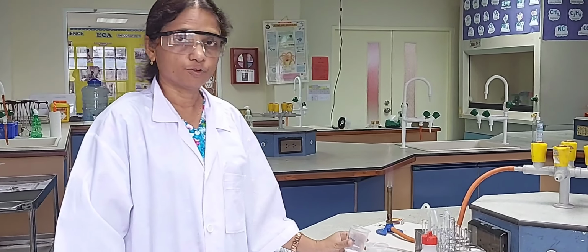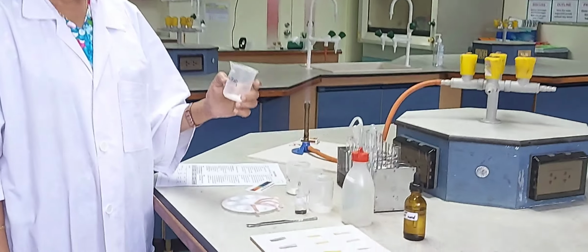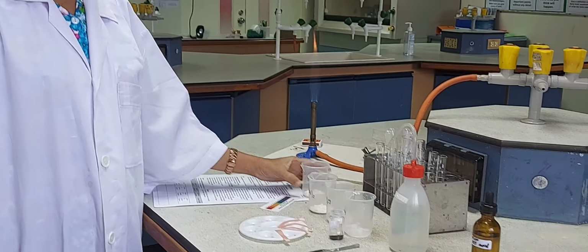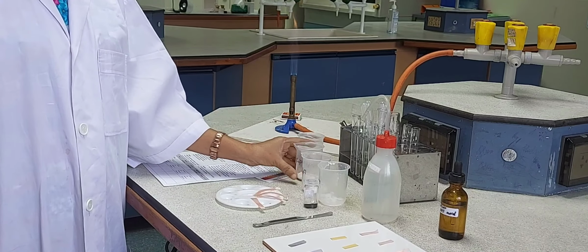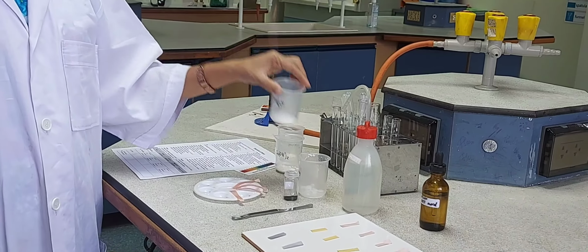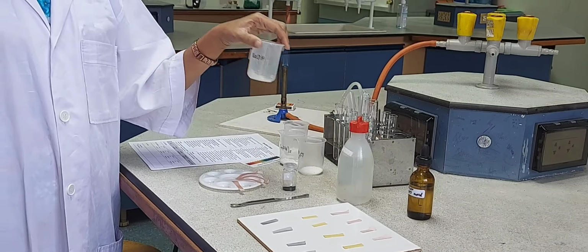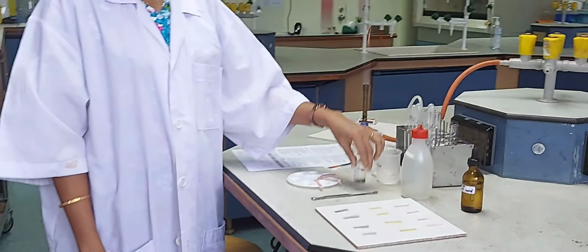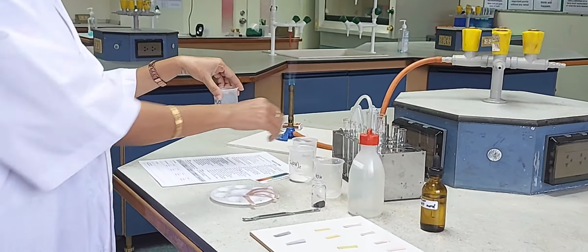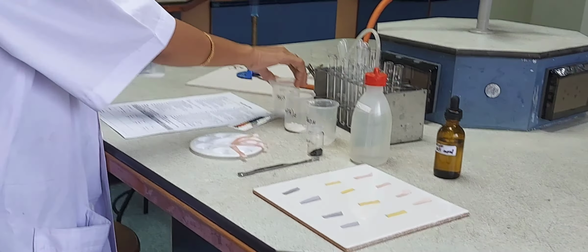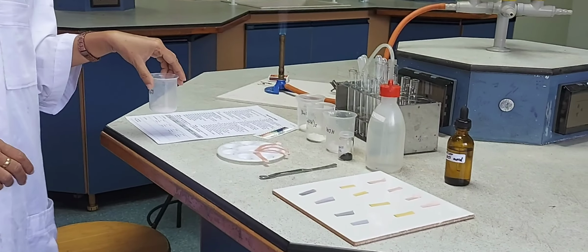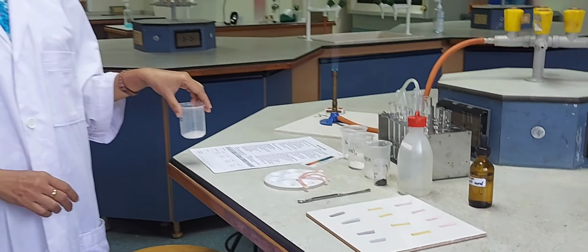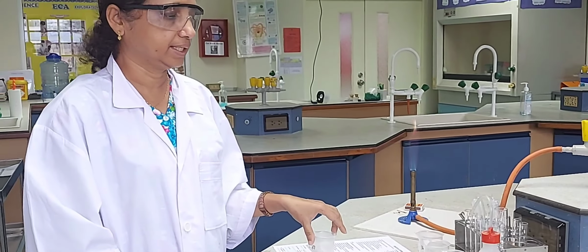So I am given 4 bases. One is barium hydroxide, the other is calcium hydroxide, then ammonium chloride, sodium hydroxide and copper oxide. Now ammonium chloride is a salt of ammonia, so that cannot be taken as a base. So we have 4 bases: copper oxide, sodium hydroxide, calcium hydroxide and barium hydroxide.